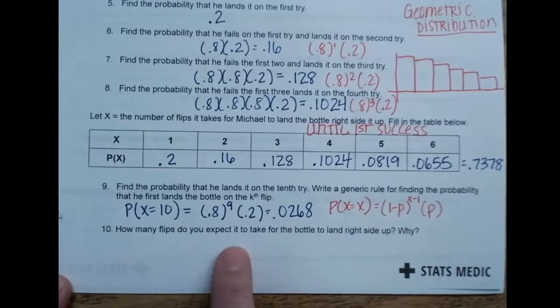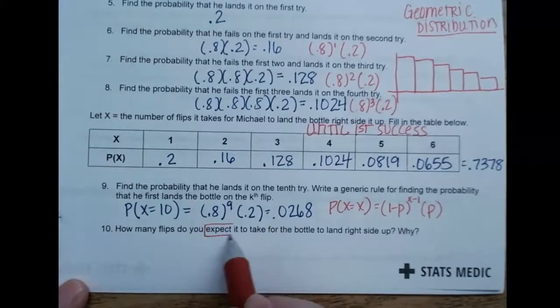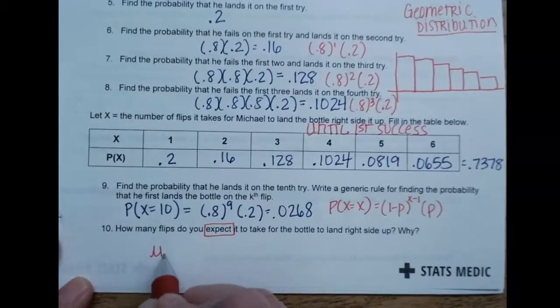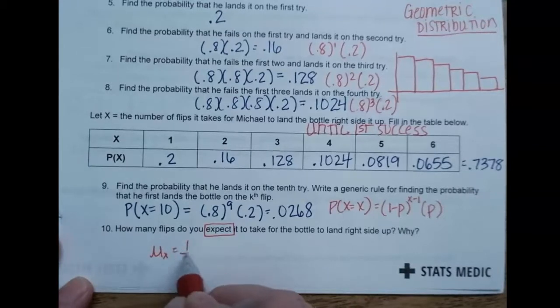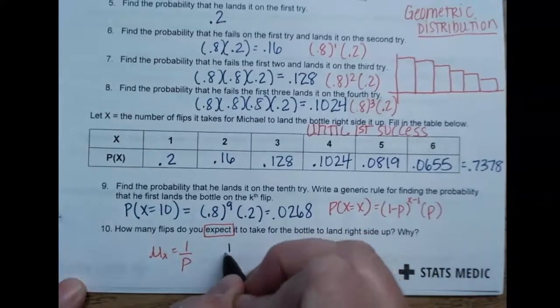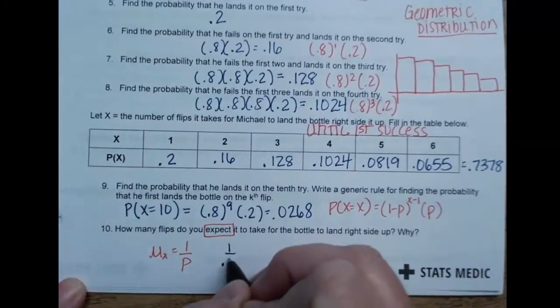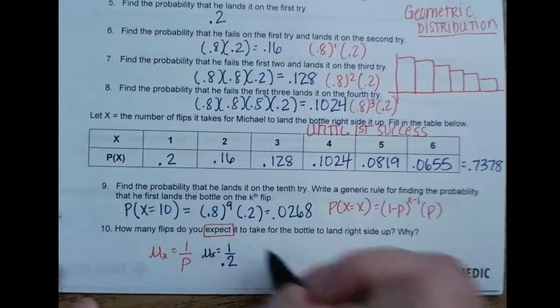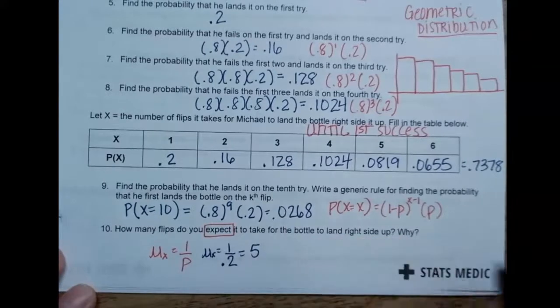Now, how many flips do you expect him? There's that word expect. Expect means mean. So in the binomial, the mean was n times p. Geometric has a different one. The mean for geometric is 1 divided by p. Okay, so in this situation, it's 1 divided by 0.2, because that's our probability of success, which gives us the answer of 5.